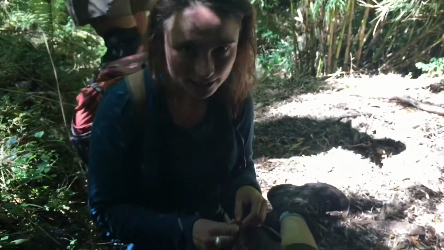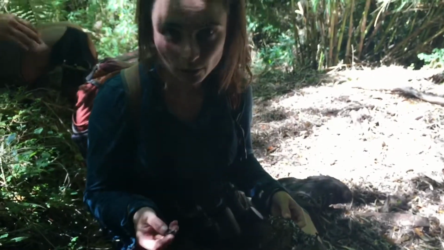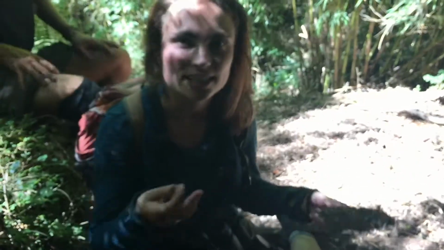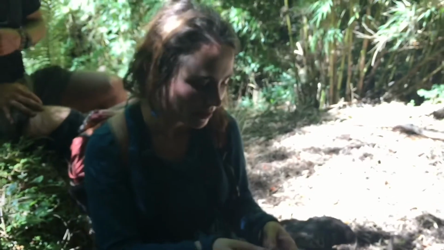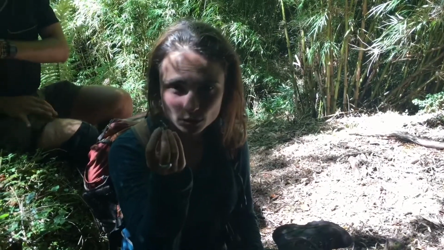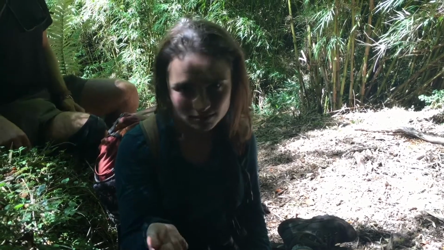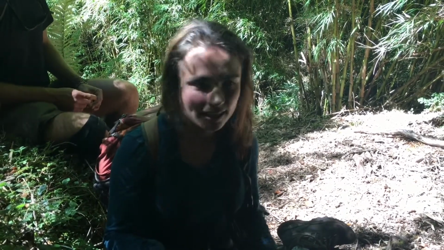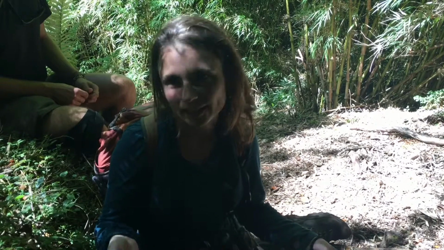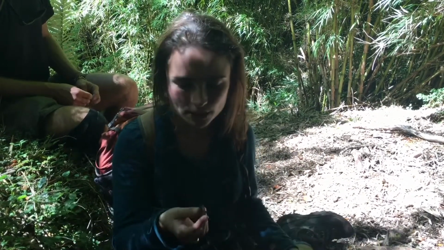Lichen is a symbiotic relationship between two different organisms. Symbiotic means living together. So this is actually composed of two different organisms. And the two organisms are algae, like the stuff you would see floating in a lake, and fungus. So like a mushroom is a type of fungus, but this is a different species of fungus.